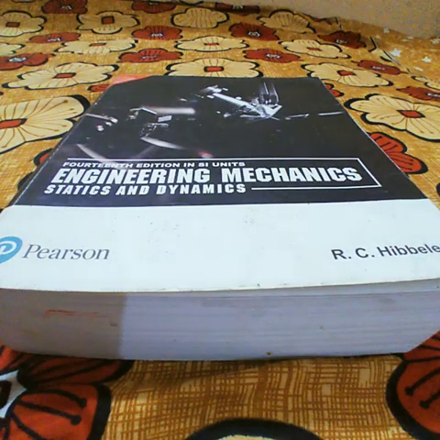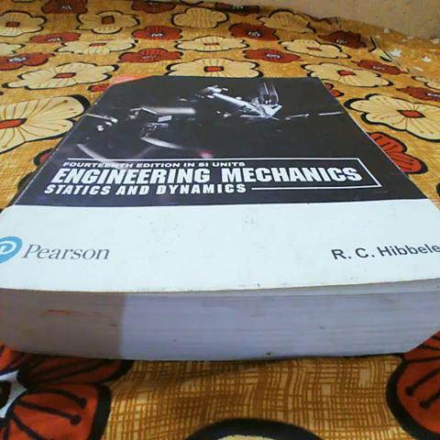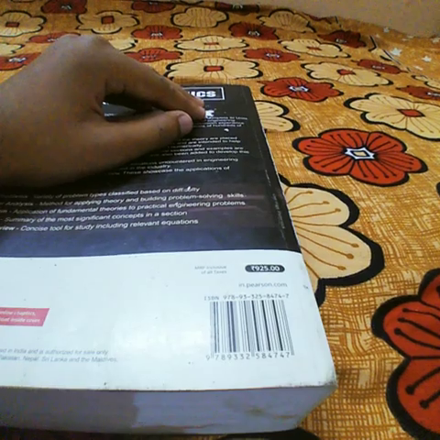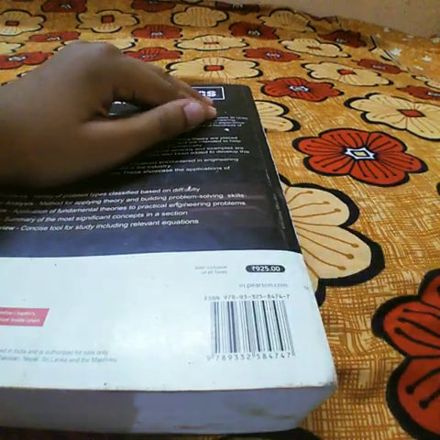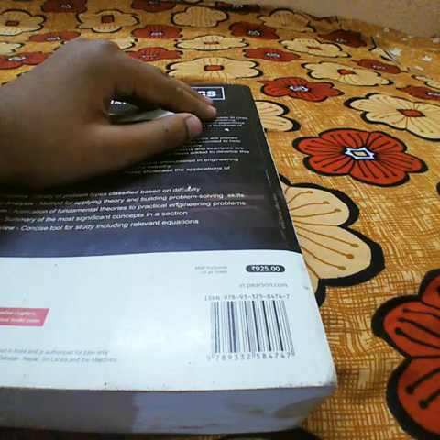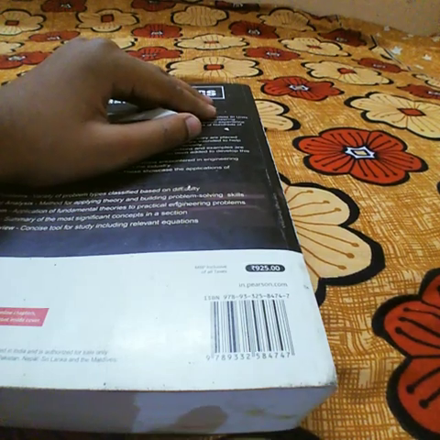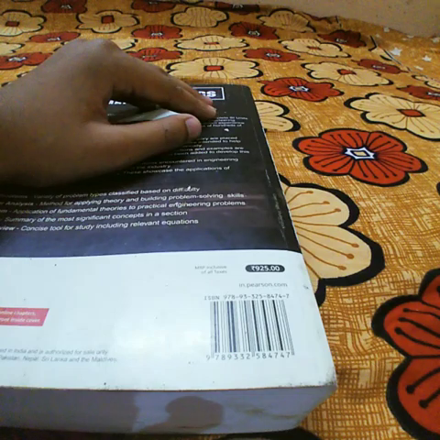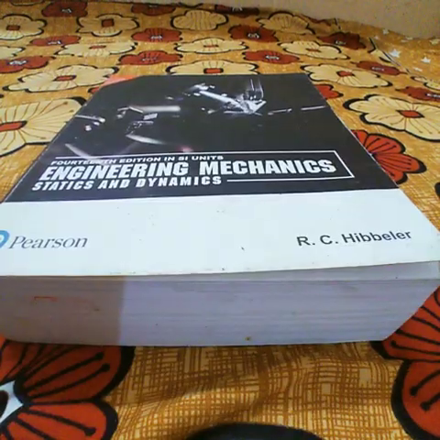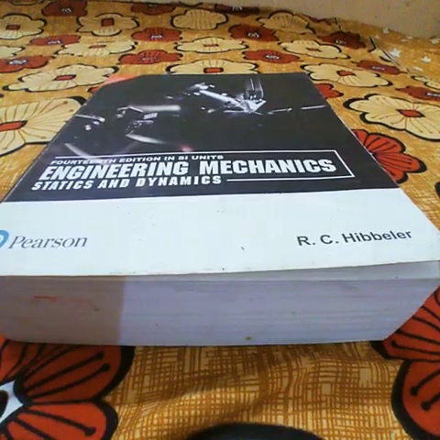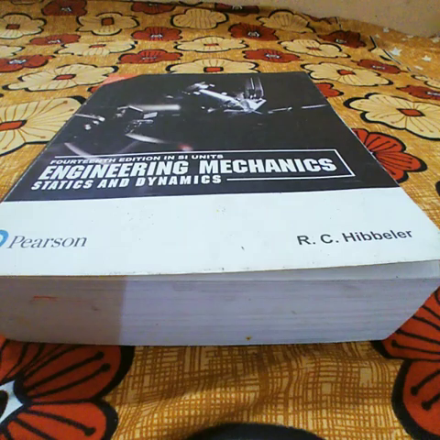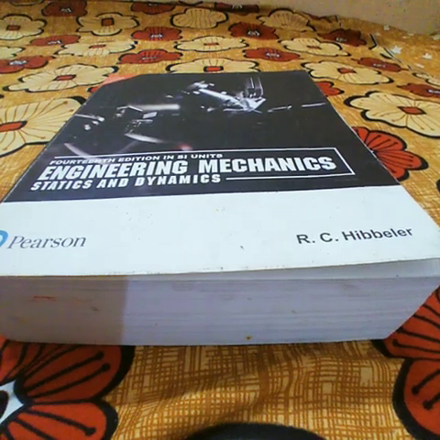This book cost me around 800 on Amazon. You can see the price here, it's 925 written, but online it was 814 rupees. I purchased it and got the order 20 days later. This is a very nice book and its review will be very amazing. So let's start the video.